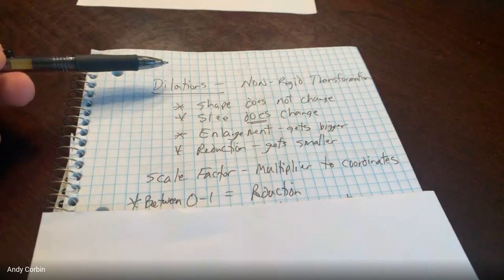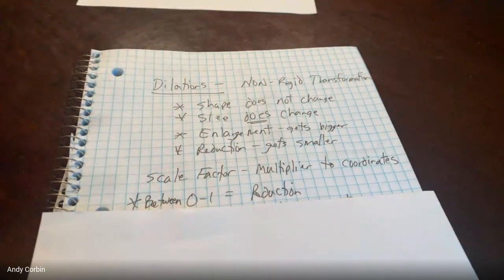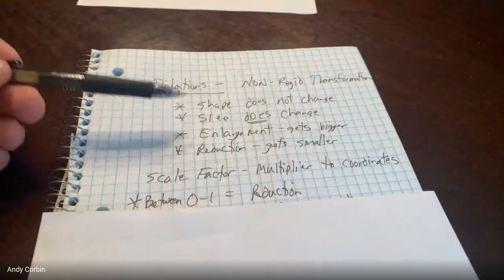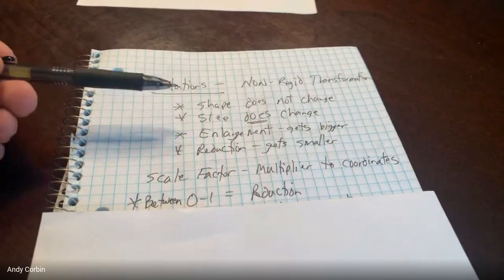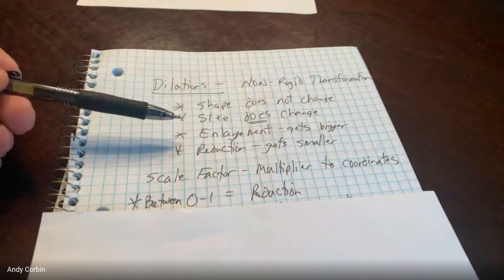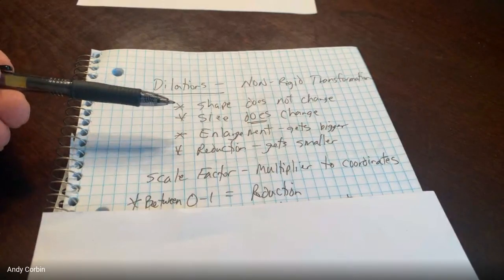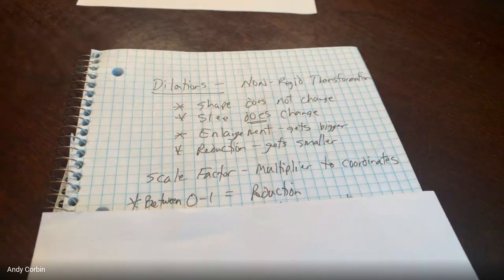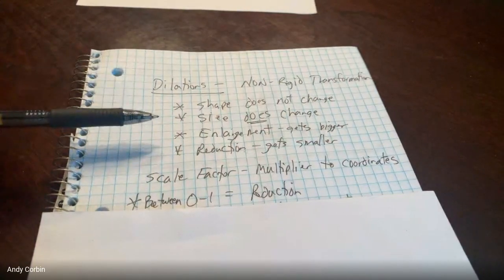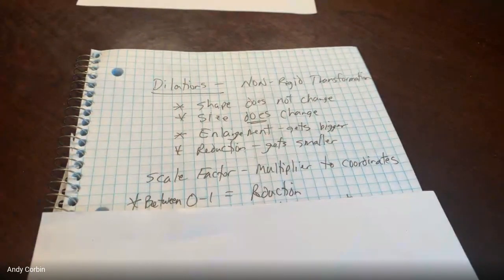We're still moving these in the coordinate plane in different places, but the shape does not change. The size does change. So if you start off with a big triangle, you may end up with a small triangle. If you start with a big quadrilateral, you may finish with a small quadrilateral. So the pre-image is either going to enlarge or it's going to reduce.